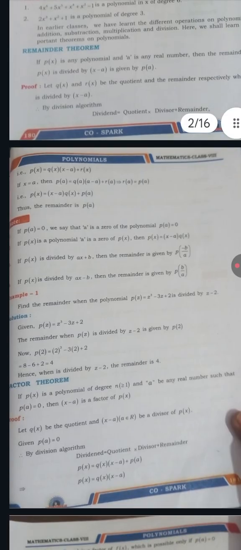It is the polynomial we are treating, where x minus a gives remainder 0. x is equal to a. I told you, x minus a is equal to 0. If P of x is divided and x is equal to a, then replace the x's with a.